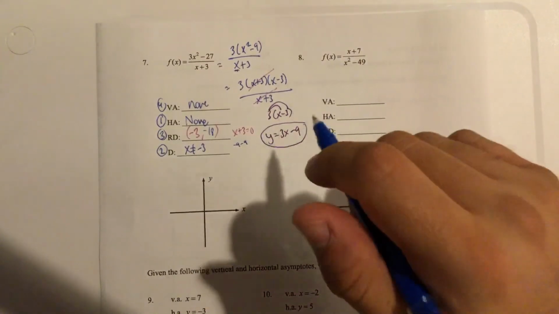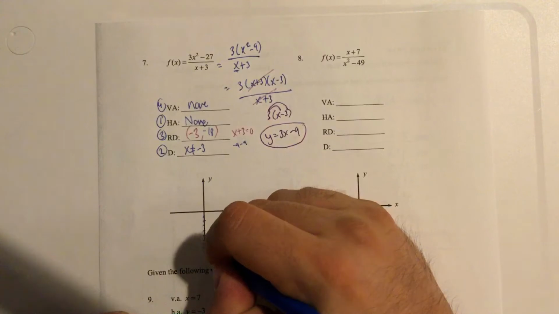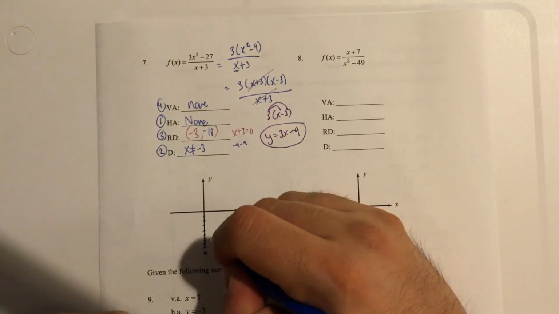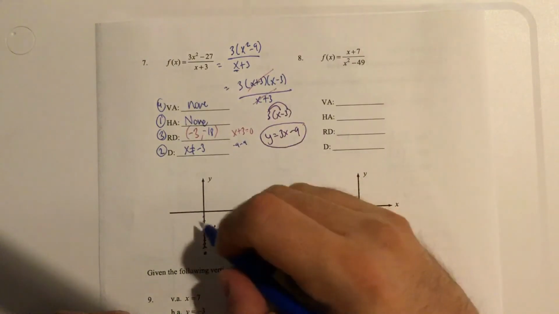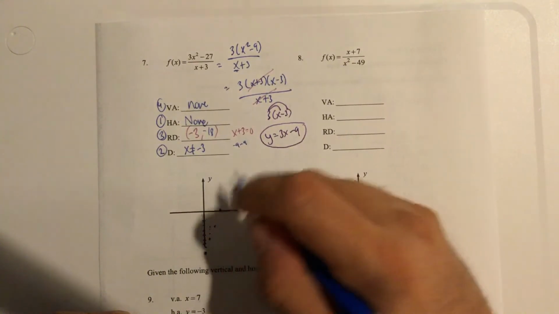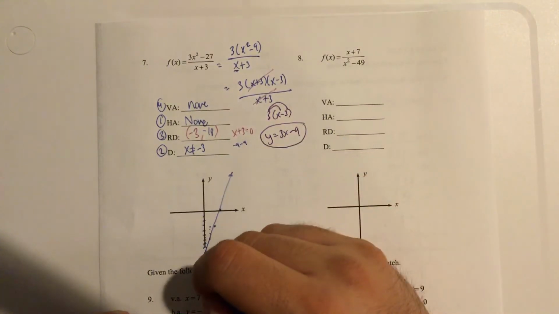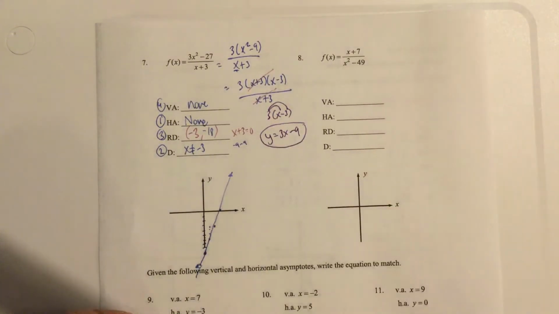Okay, so I'm going to start at -9 for the y-intercept. 1, 2, 3, 4, 5, 6, 7, 8, 9. And my slope tells me to go up 3, right 1. Right 1. And this should be up here. And we just draw our graph. But we know that at -3, -18, somewhere all the way down over here, there is a hole. And that's your graph. Okay.